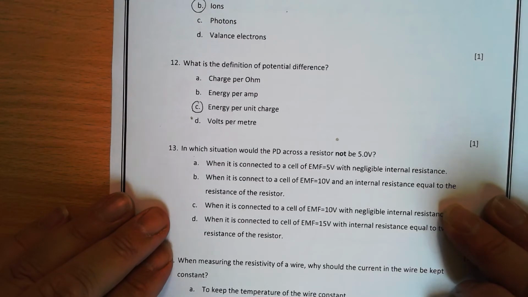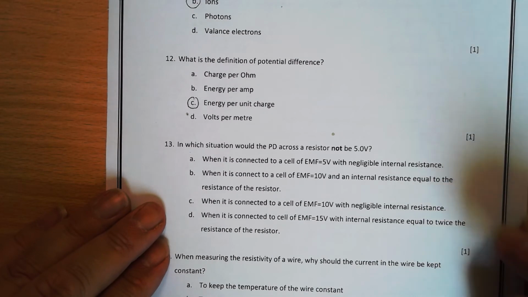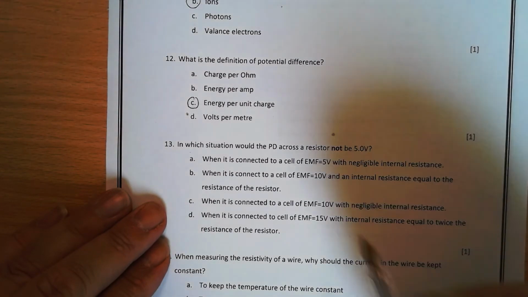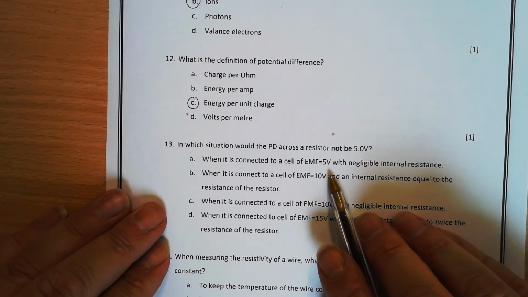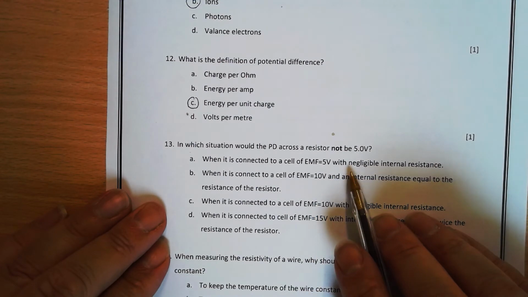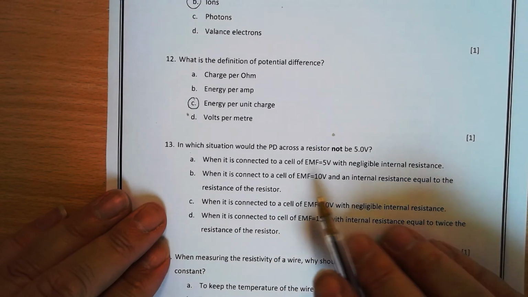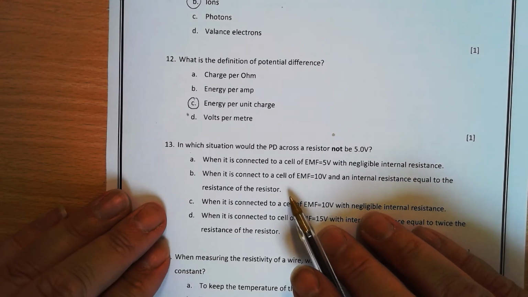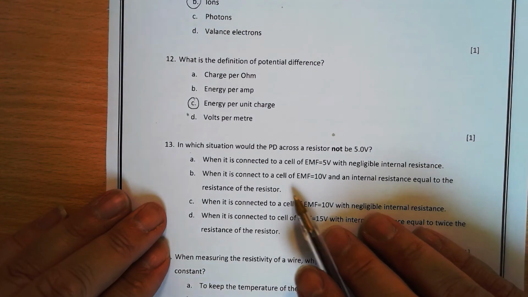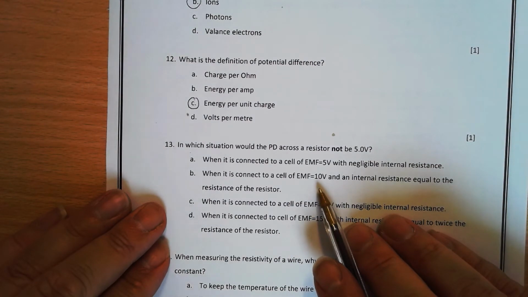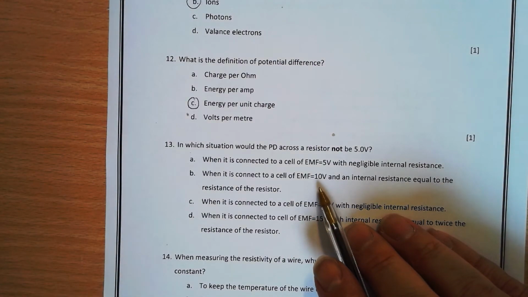In which situation would the PD across the resistor not be 5.0 volts? So when it's connected to 5 volts with negligible internal resistance, no, the PD would be 5 volts if it's got no internal resistance. When it's connected to a cell of EMF of 10 volts and the internal resistance is equal to the resistance of the resistor, well, the PD would be half the EMF, so that would still be 5 volts.